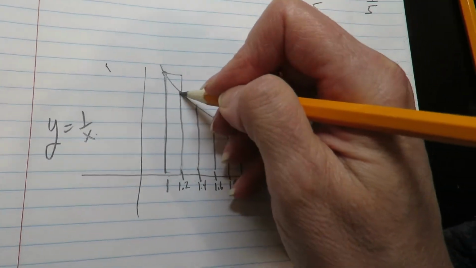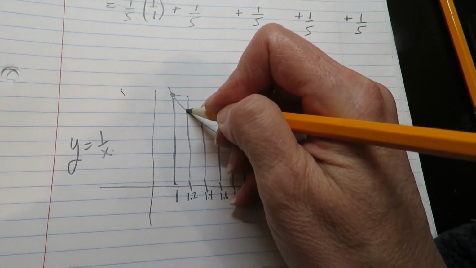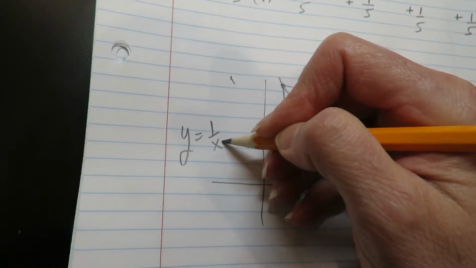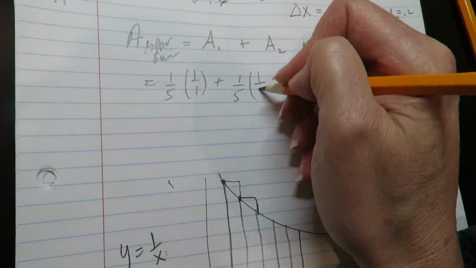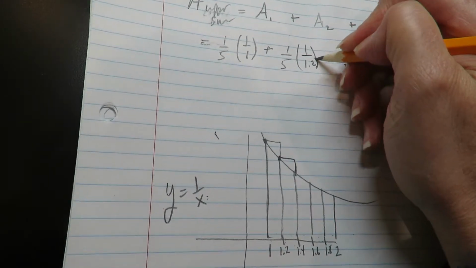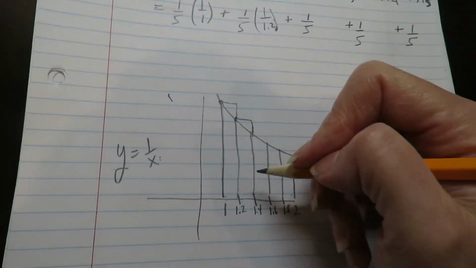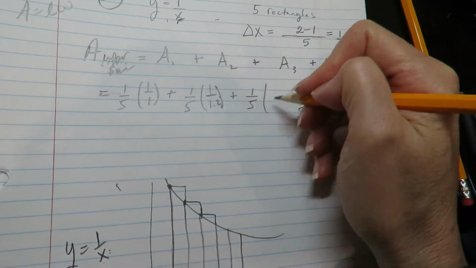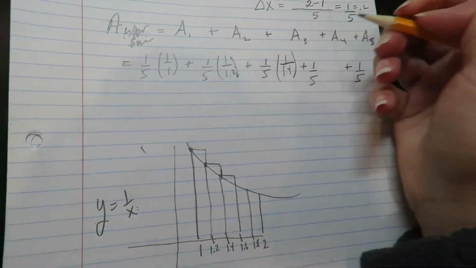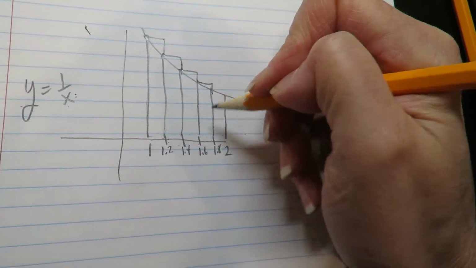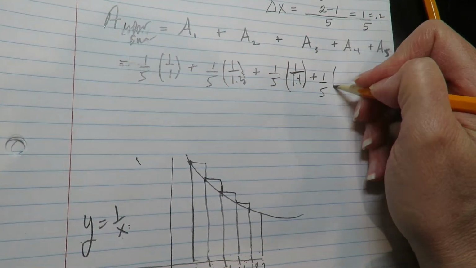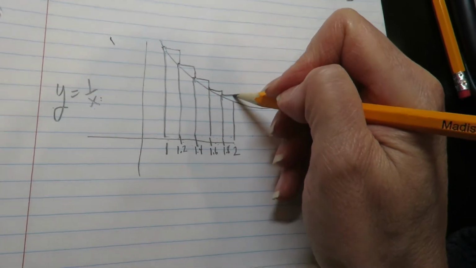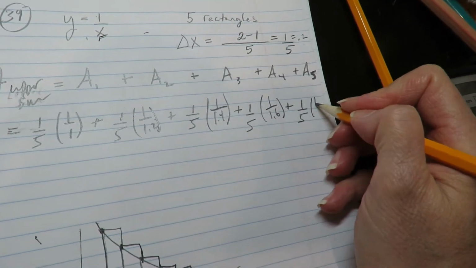Alright, for the next one, if we're doing the upper sum, it's the left side because it's a decreasing function. So to get this y value, you have to use this x. So it's 1 over 1.2. Next one, upper sum, you're going to put 1.4 into the function: 1 over 1.4. Okay, this one, 1.6, this one, 1 over 1.8.